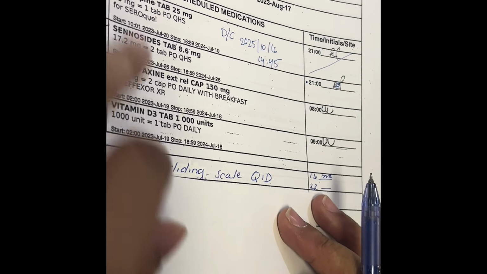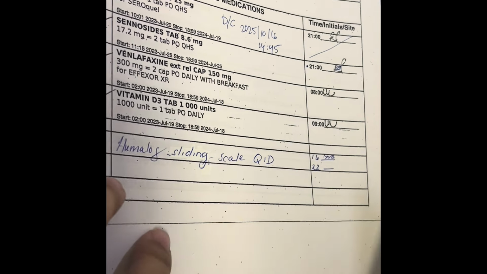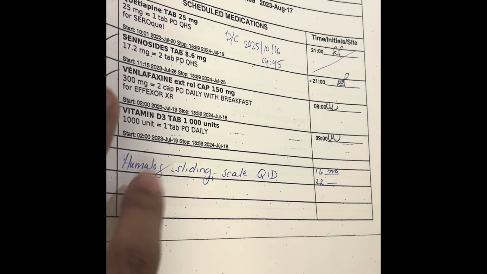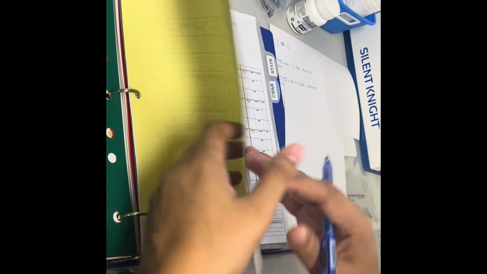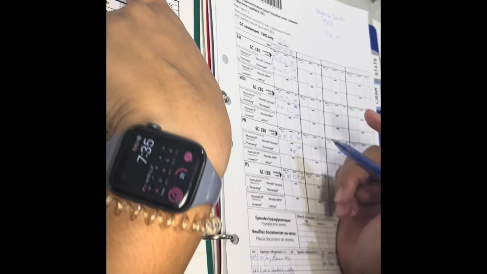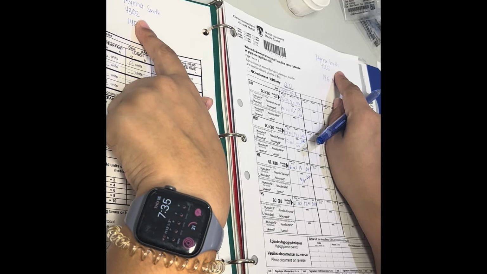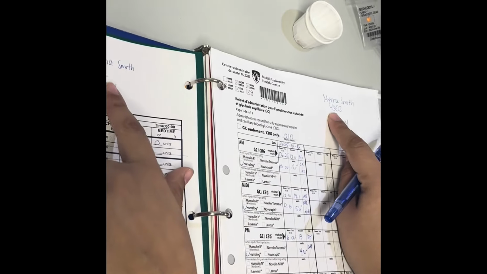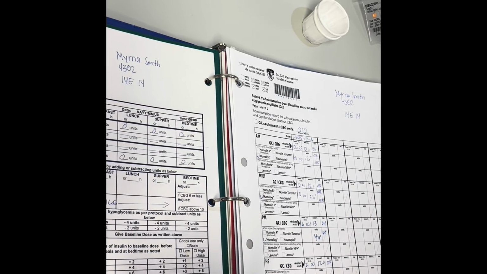We have Humalog according to the sliding scale QID, 4 times a day. At this point, if you have an insulin, we have to go to the sliding scale. So flip backwards, find your sliding scale. It's always with the yellow paper. Before you do anything, you make sure that you got the right person. Myrna Smith, MRN 4302, and she's in room 1414. So we have the right patient.